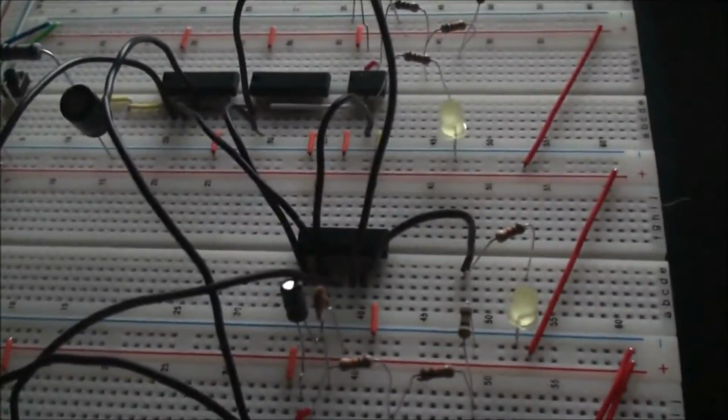So I'm once again not really going to go over the basic workings of it right now, but the only thing you really need to know right now is that it works exactly like my microcontroller circuit, except for one thing, and I'll show you that right now.